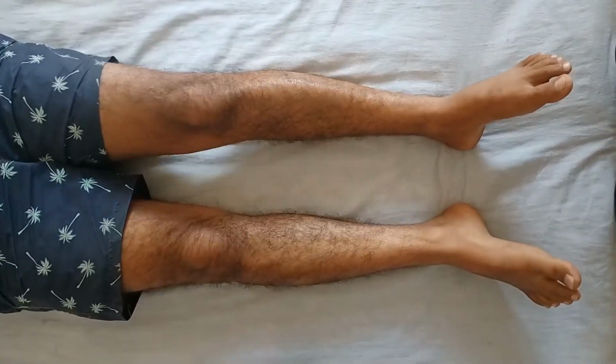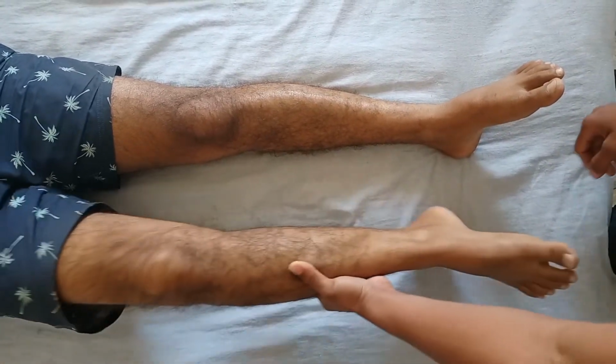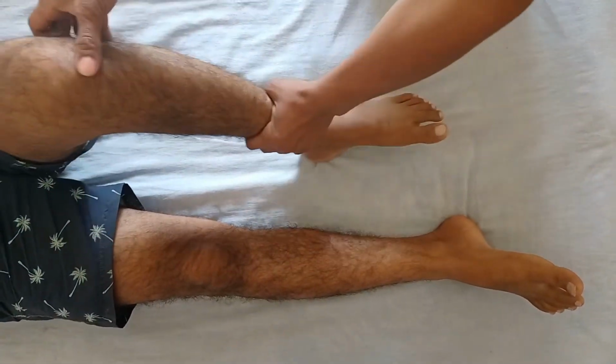For palpating the tibiofemoral joint, face the knee of the patient and place your thumb in the soft tissue depression on either side of the patellar tendon.